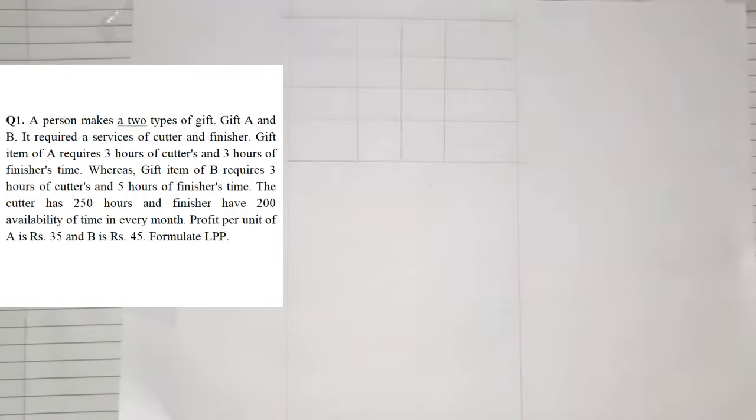Now let us see the very first sum based on the LPP tabulation method or formulation of LPP method. The question reads: a person makes 2 types of gifts, A and B. It requires the service of cutter and finisher.